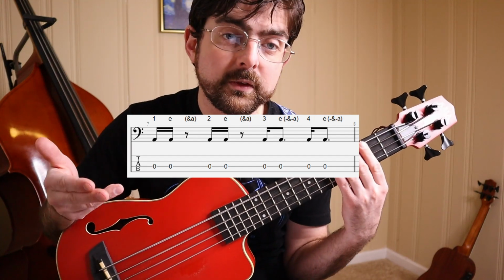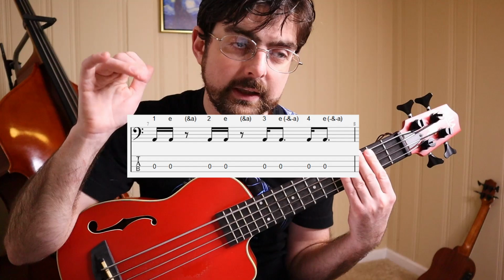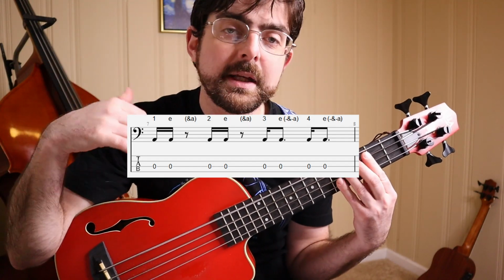But notice that the hits are in the same place. I'm still hitting the note on 1 and hitting the note on the E after. So I'm hitting on the number and the E. So let's do this one together.